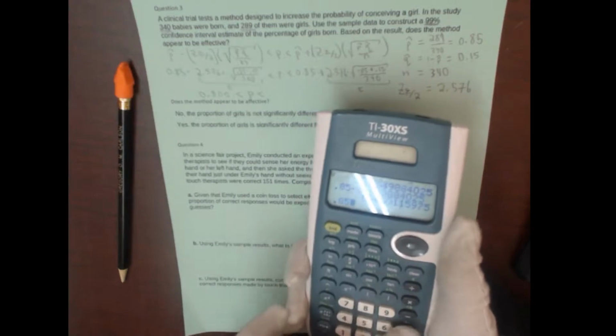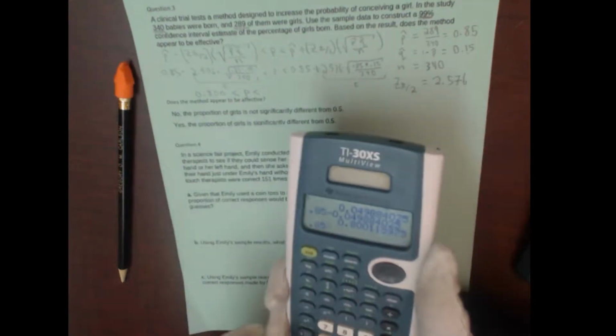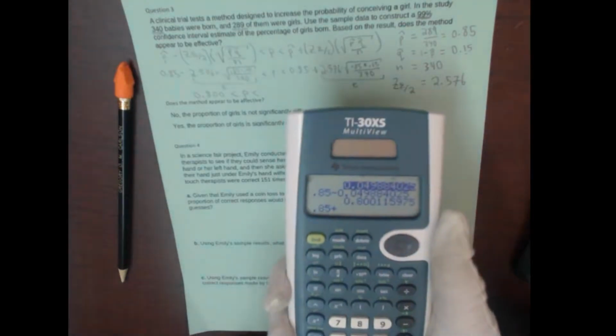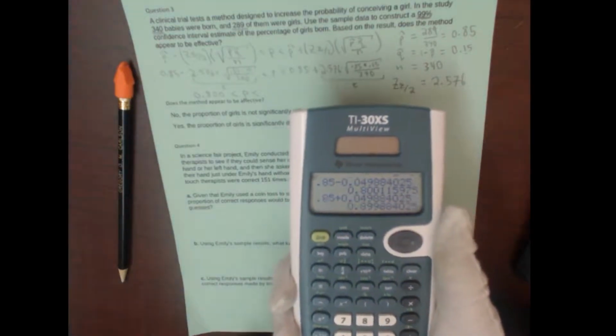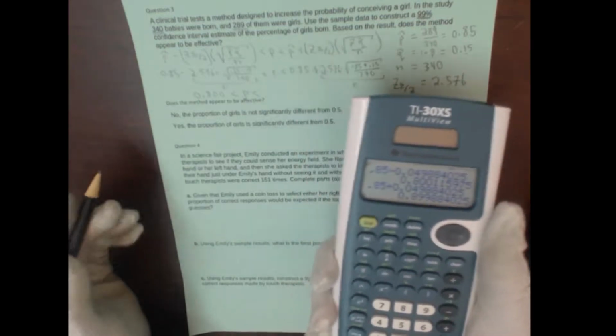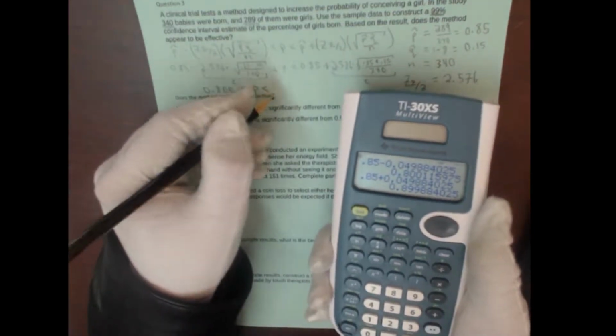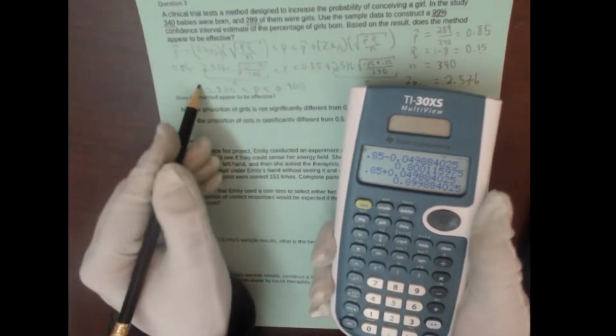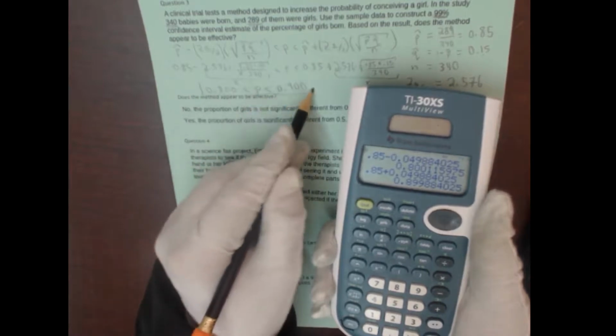Now we're going to do the right side. So 0.85 plus, and I just move up in my history, 0.85 plus that number, and I get 0.89988. And so I'm going to round that up to 0.900. And indeed, this is the correct answer.